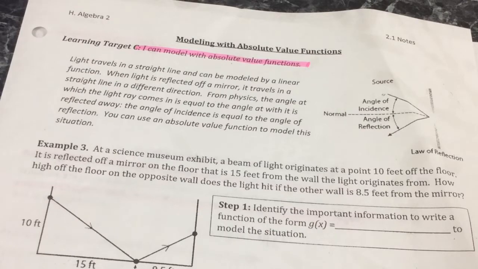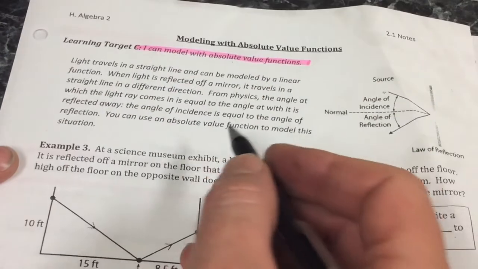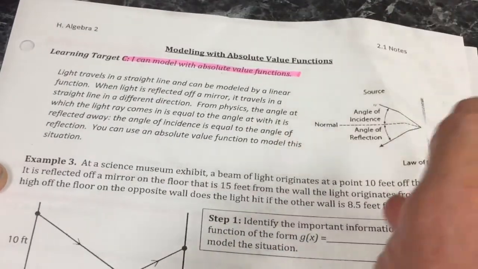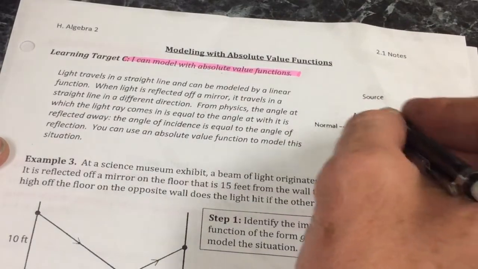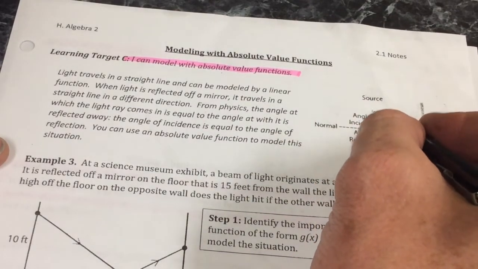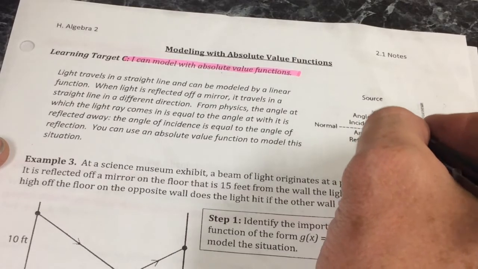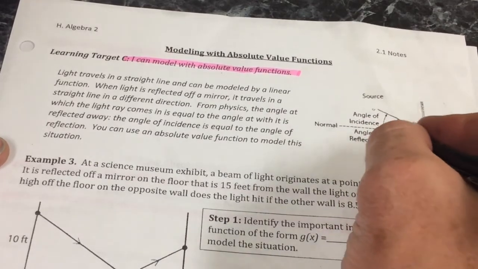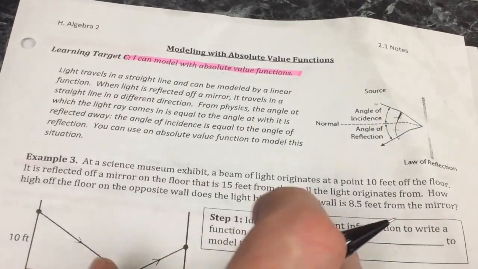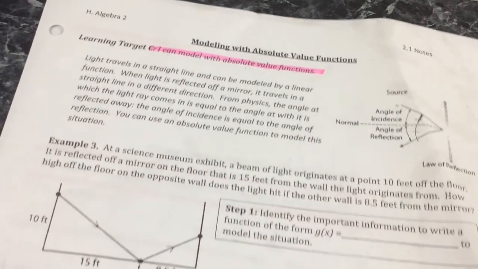A lot of times pool tables deal with absolute value equations. And if you read this, I'm just going to cut to the gist of things. Anytime there's a reflection, you have the angle of incidence, which is the angle that your reflective object is struck at, and your angle of reflection. And these angles match, all right? And we got an example down here that's going to show the same thing.